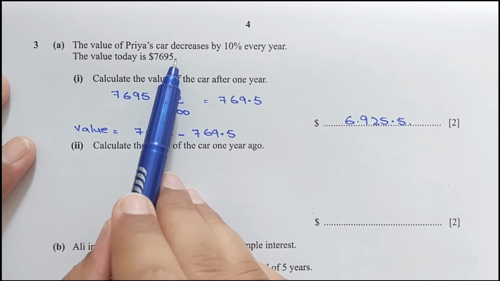Now for the second part, calculate the value of the car 1 year ago. So now we are going back to the previous year, right? The value of the car today is 7,695, and this equals 90%.